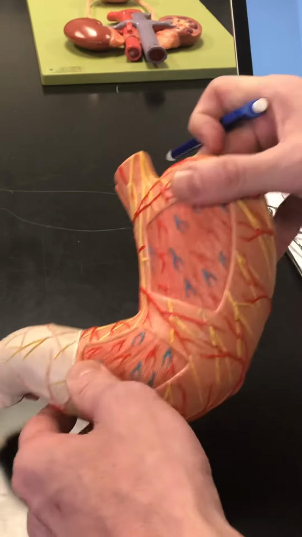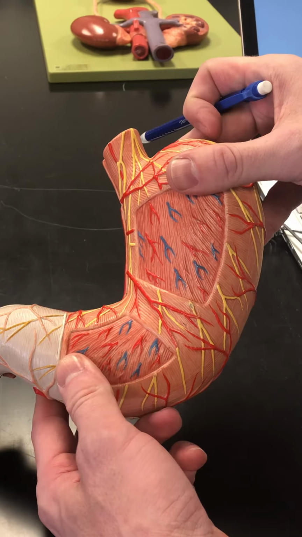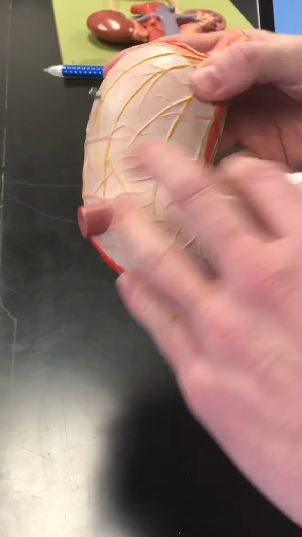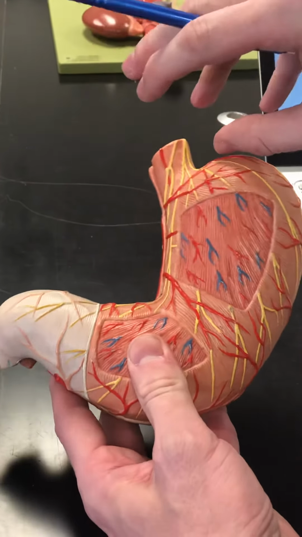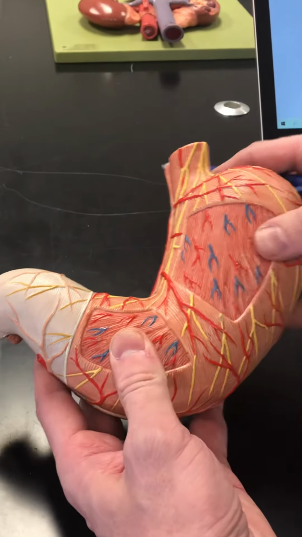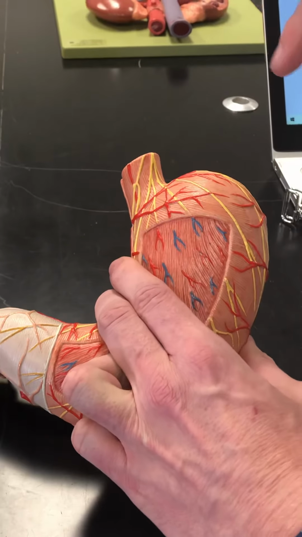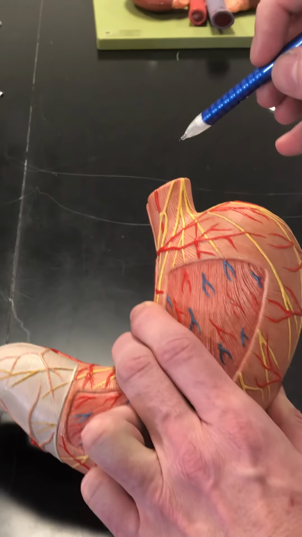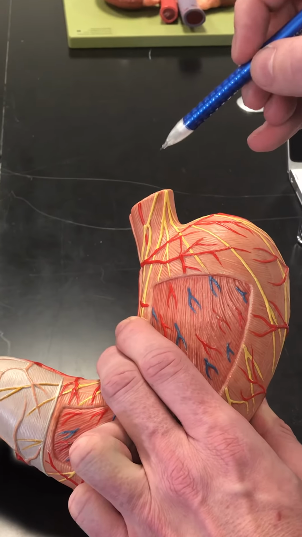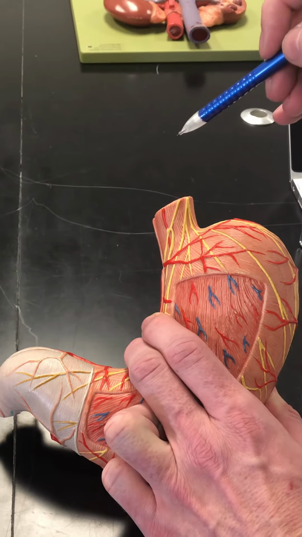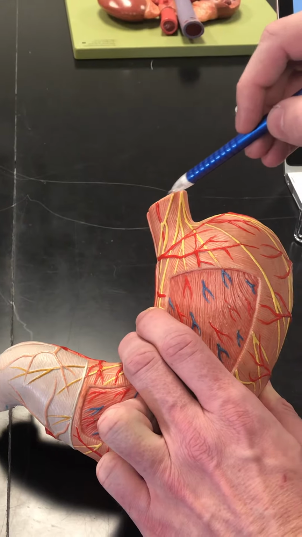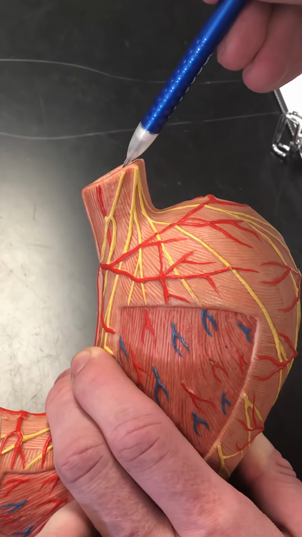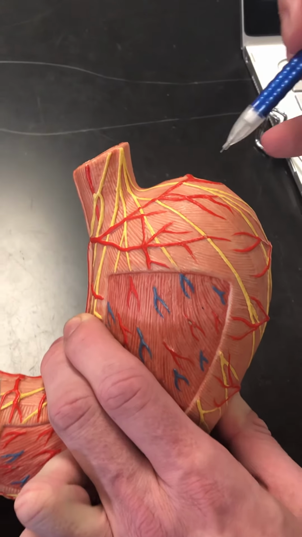Okay, and obviously this is the anterior portion, and this would be the posterior portion. Okay, superior up here, inferior down here. Okay, the structure that carries its contents, right, food and drink generally, into the stomach, that would be the esophagus. So we're seeing the very last portion of the esophagus before it goes into the stomach.